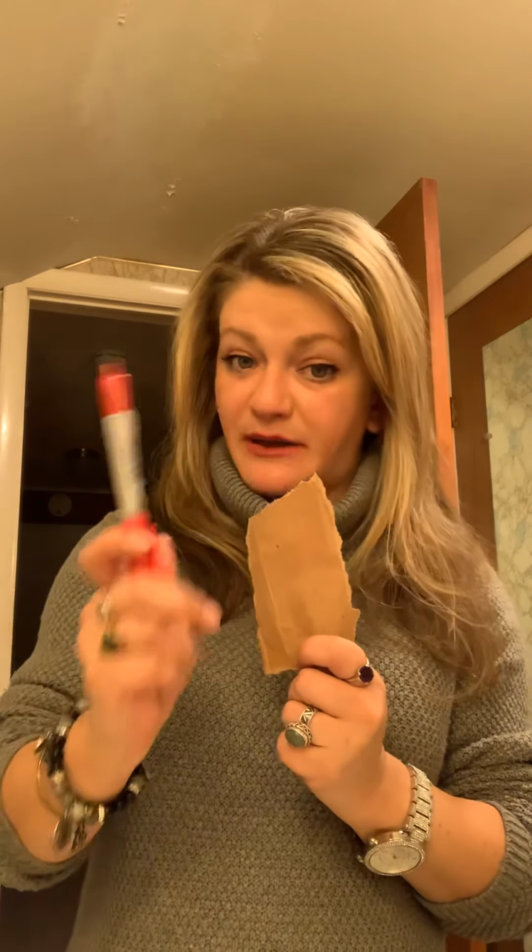Alright, so you want to take your piece of paper. You know me, I love my brown paper bag, but if you don't have that, regular paper is perfectly fine. Because we are working with love and lust magic, if you can use a red pen or marker, even better, but if not, that's perfectly fine too.